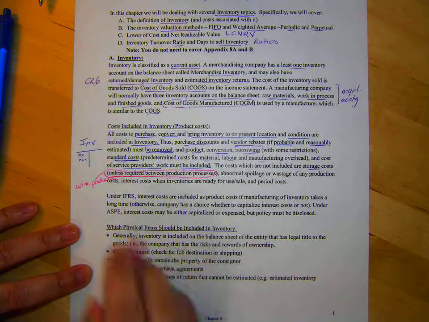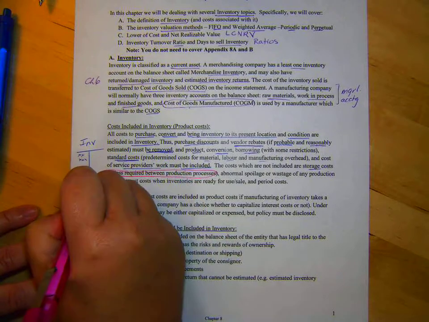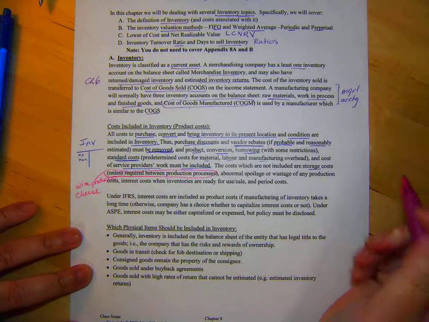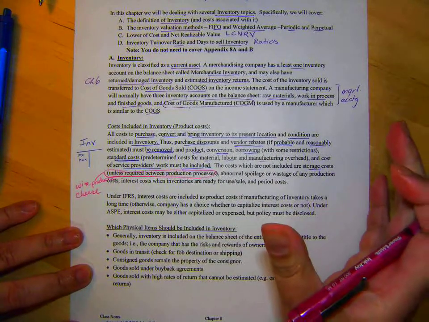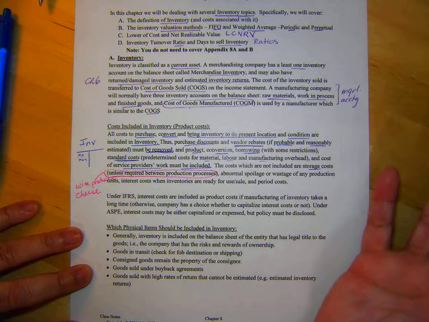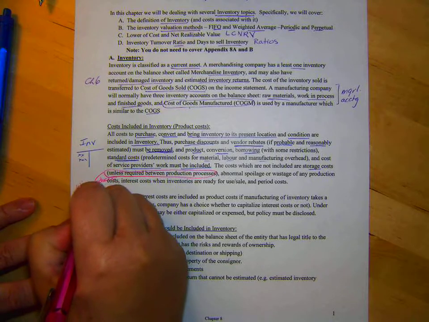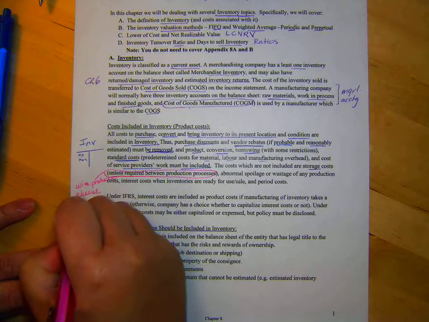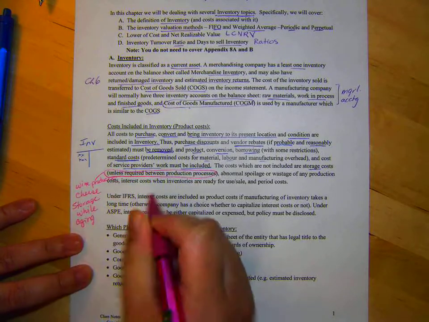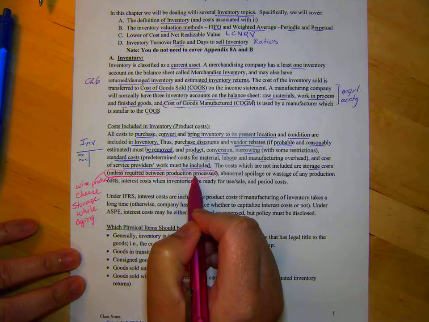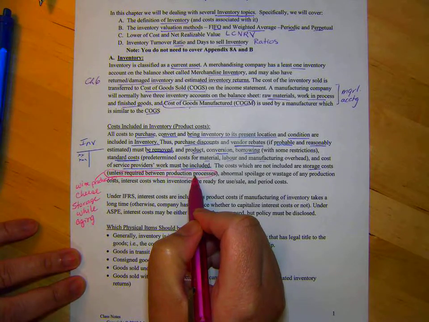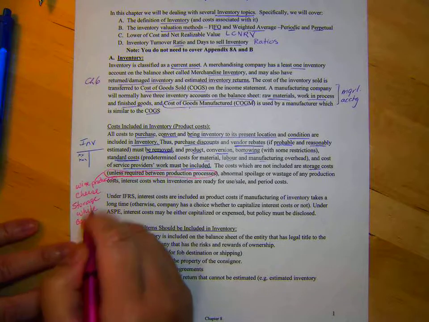So if you are a wine producer or cheese, all those need time to sit. So storage while aging, because it's part of the production process, you have to let it sit there for years or whatever, then it would be included.